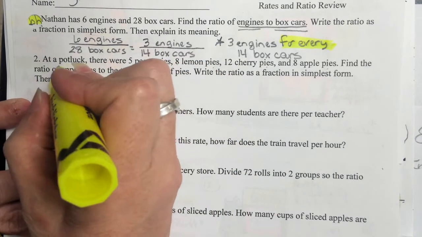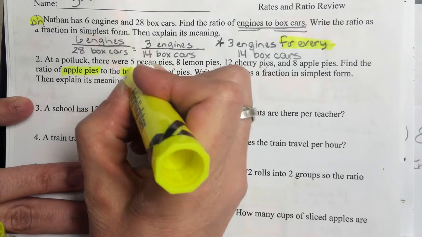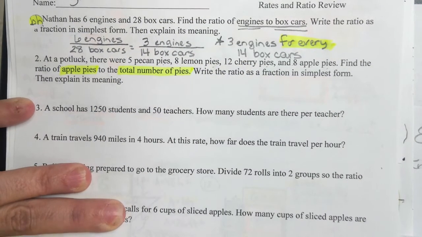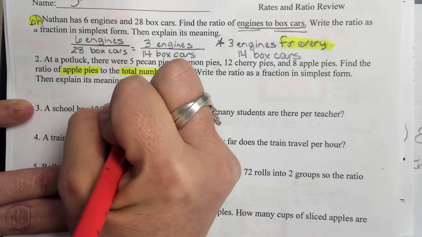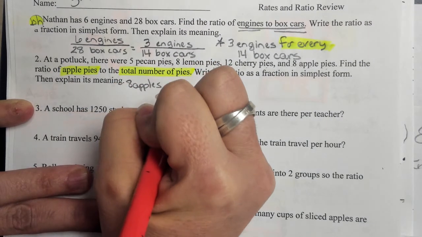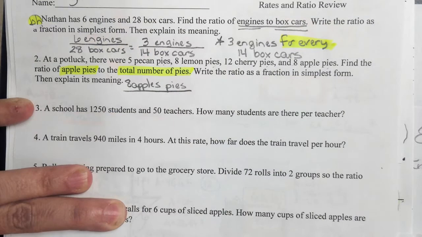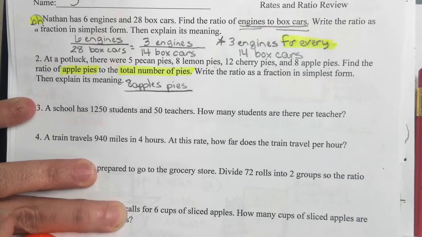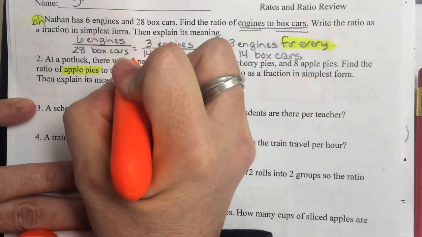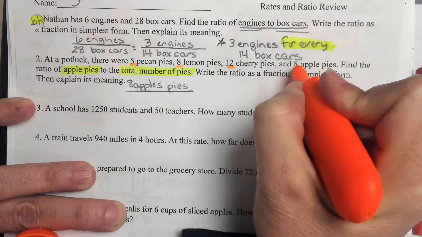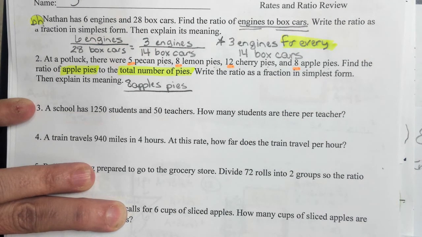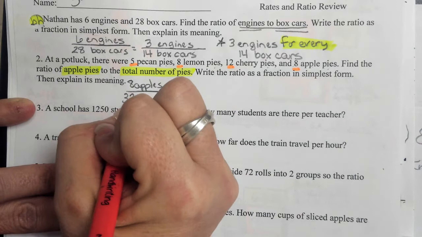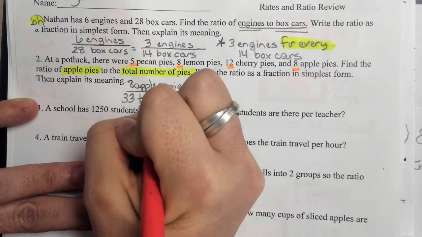Because, read it, they want a ratio of apple pies to total number of pies. So apple was down here at 8. But some of you didn't add all the numbers. When they say total, you got to have the 5, the 8, the 12, and that 8 for apple. So it ends up being 33 total pies.